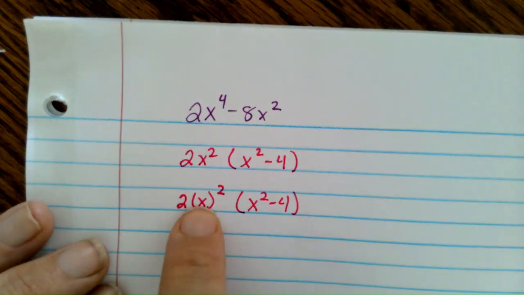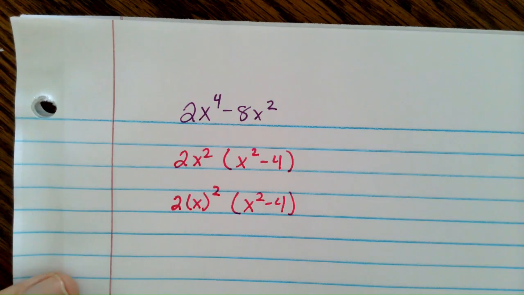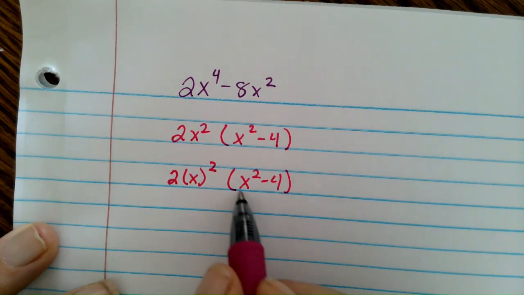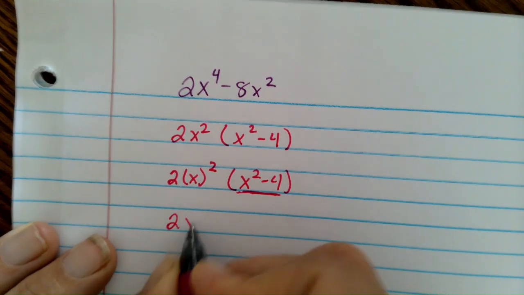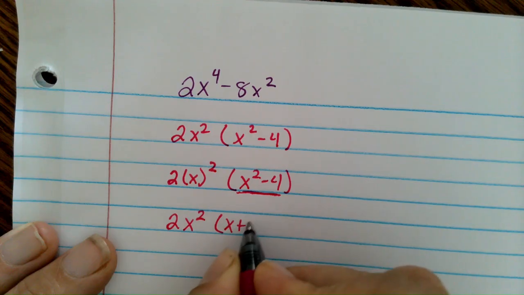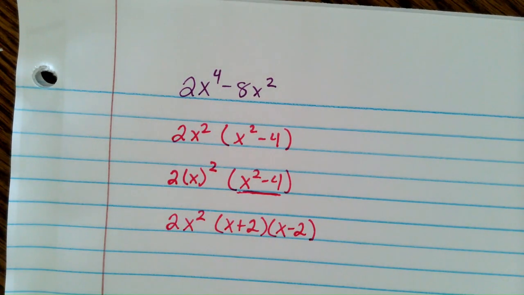So technically, even though there's an exponent out here, it's not really inside the parenthesis, and our goal is to stop the exponents being on the inside. However, this does factor more. It's that difference of two squares pattern. X plus 2, x minus 2. Now we've gotten rid of all the exponents inside of our parentheses, and now we're factored completely.